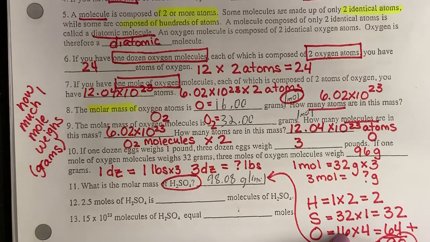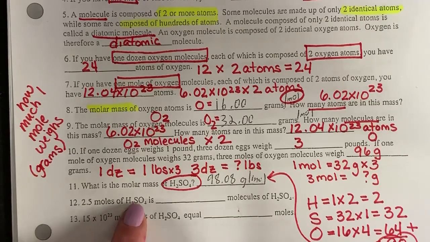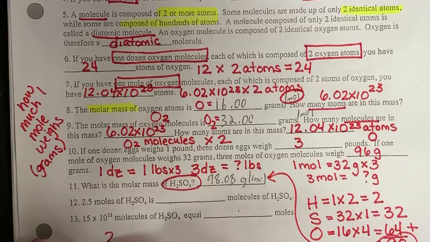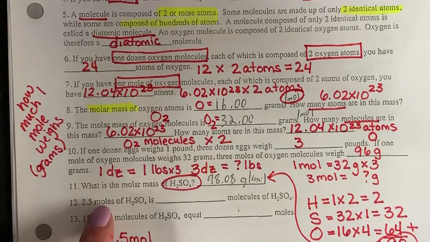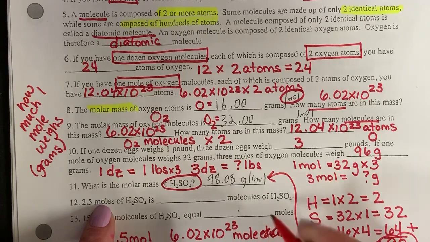Okay? So here, it tells me that I've got 2.5 moles of H2SO4. I know that each mole is 6.02 times 10 to the 23rd molecules. Oops, pretend I spelled that right.